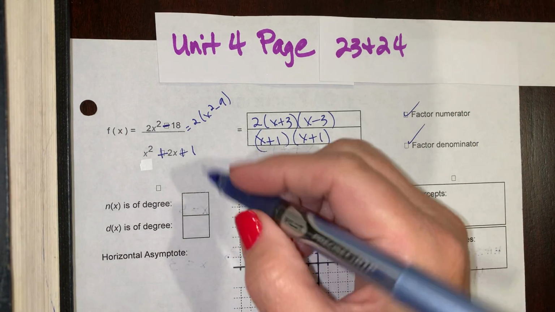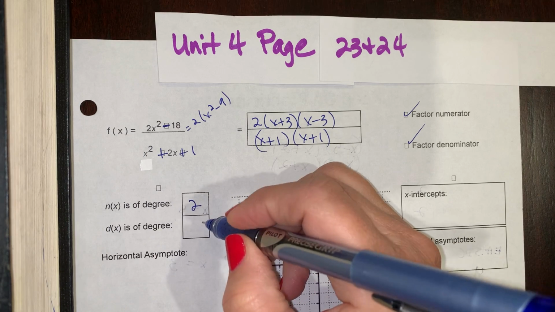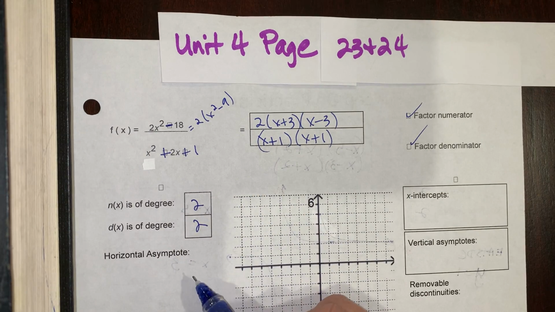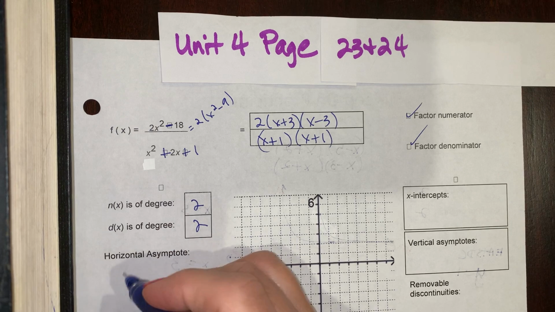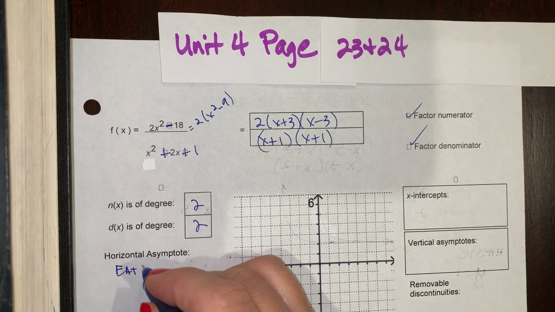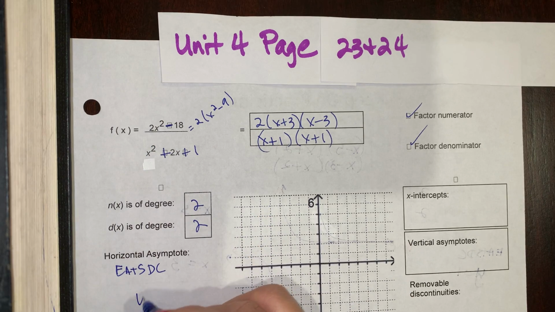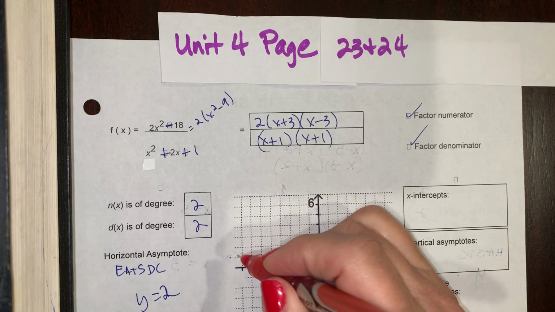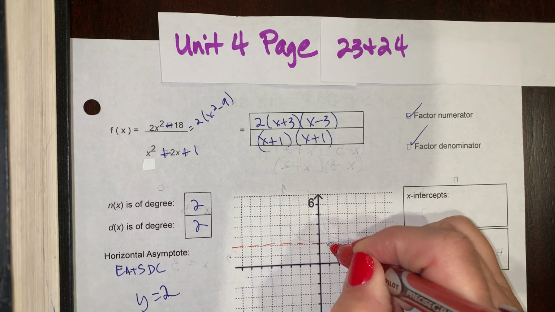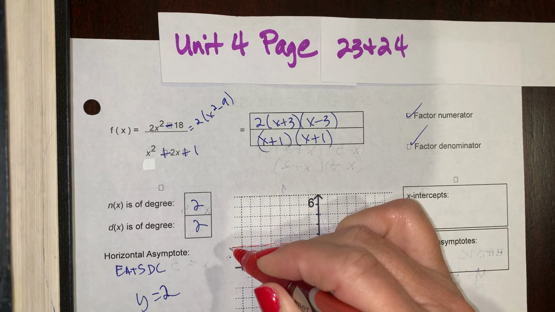The degree of the top is 2. The degree of the denominator is 2. So it's each DC. Exponents are the same. Divide the coefficients. So that has a 2, that has a 1. So that's going to be y equals 2. So I know that I can come in here with a horizontal asymptote at 2.